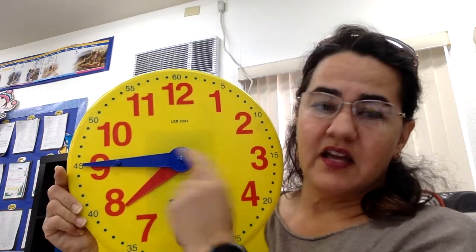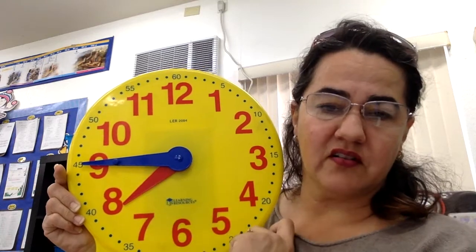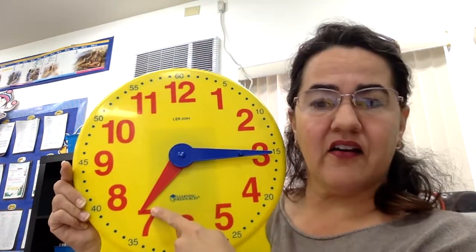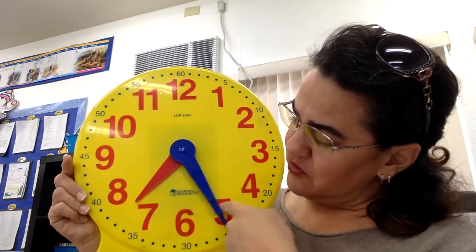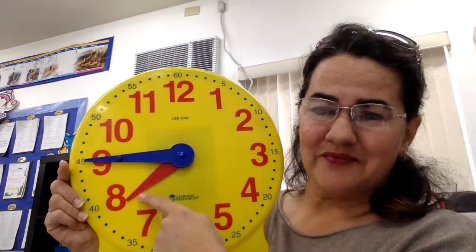hand would be here. Did you notice when I moved the minute hand, my hour hand moved also? Here, it's a quarter past 7, and our hour hand is closer to the 7. And as time goes by, it gets closer to 8 o'clock because we're getting closer to the 8 o'clock hour. Good job, second graders.